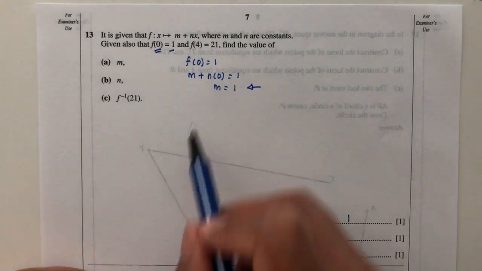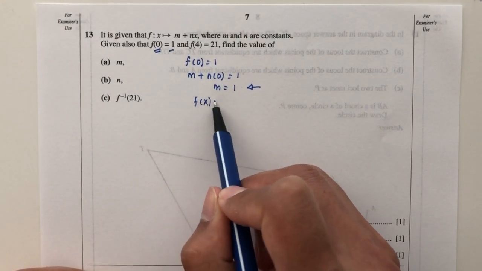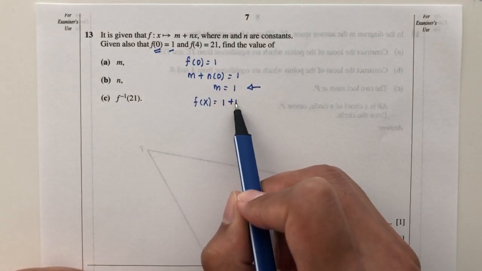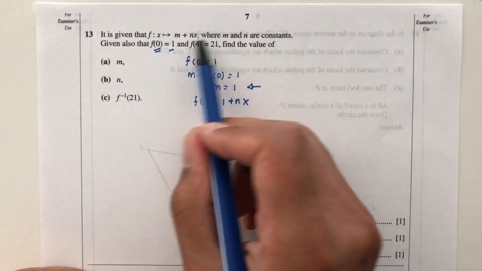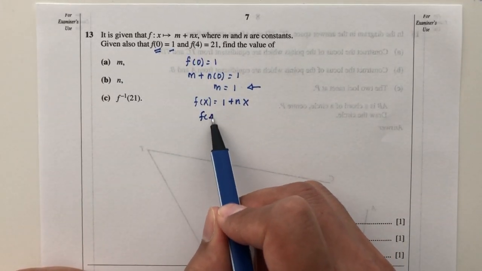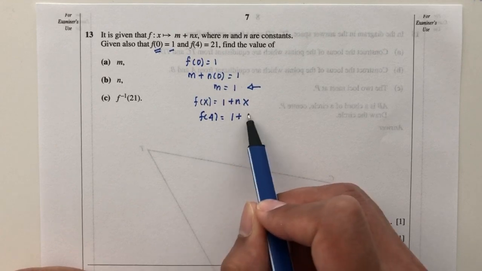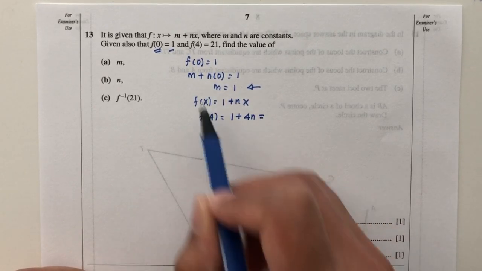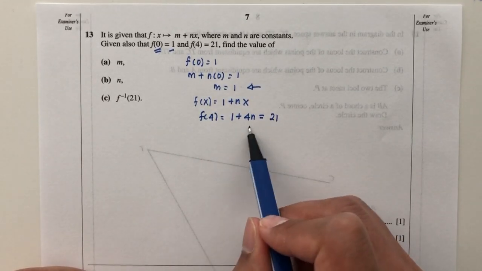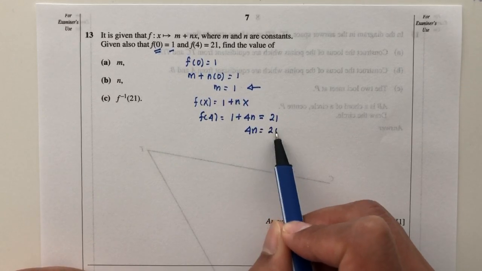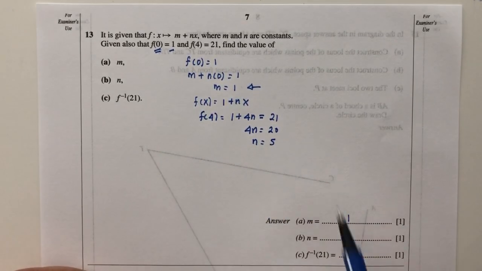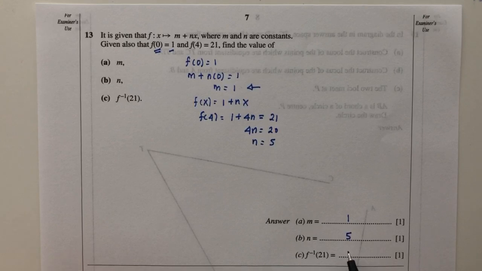That's the first one. So now we know that f of x equals 1 plus nx. From this one, we know that f of 4 is equal to 1 plus 4n, equal to 21. 4n will be 20, n will be 5. That's the value of n.